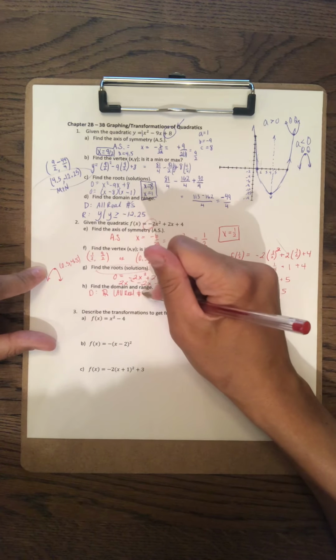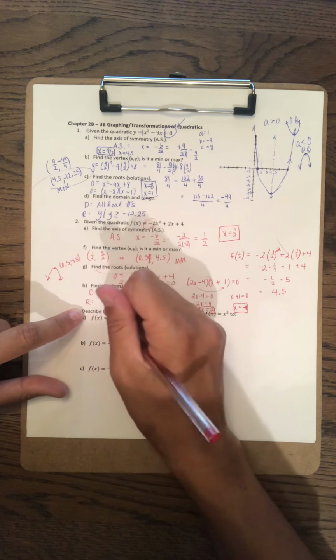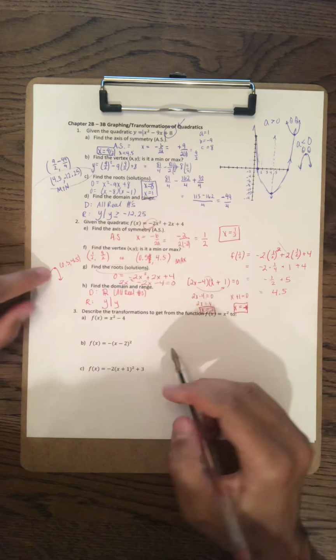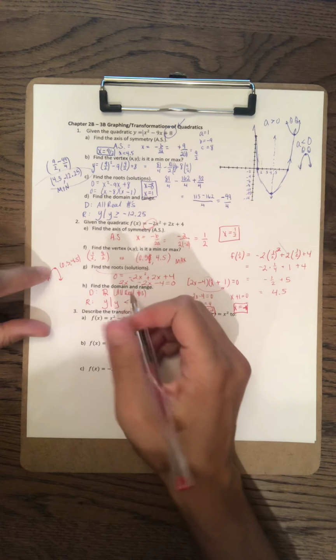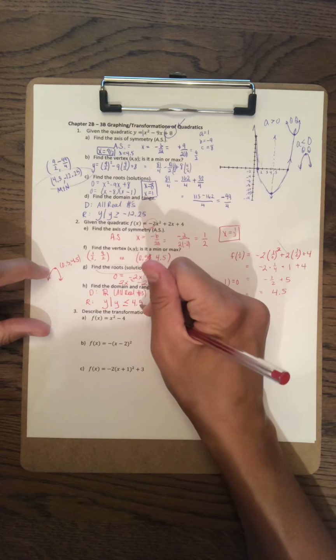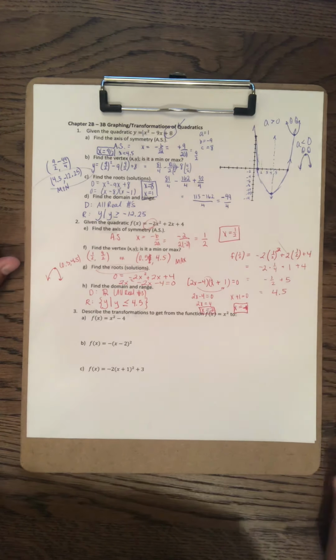All real numbers. This is the symbol for all real numbers. The range is the y values such that y is, and if this is the maximum, then that means all of the y values are going to be less than that number or equal to that number. So y such that y is less than or equal to 4.5.